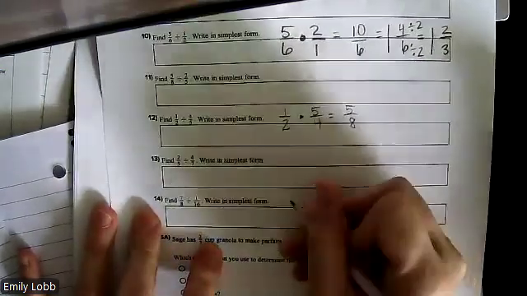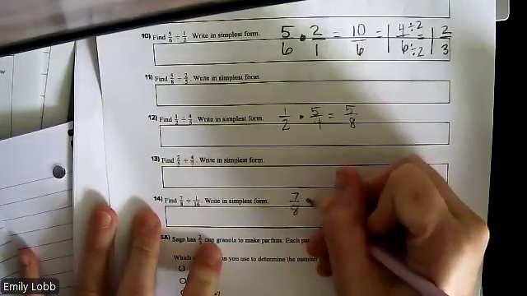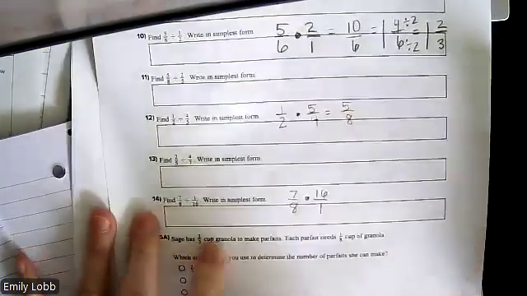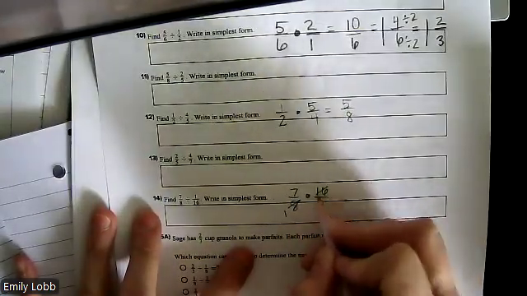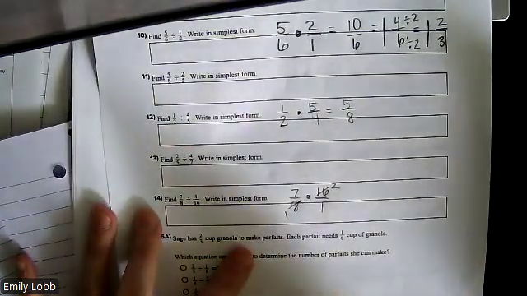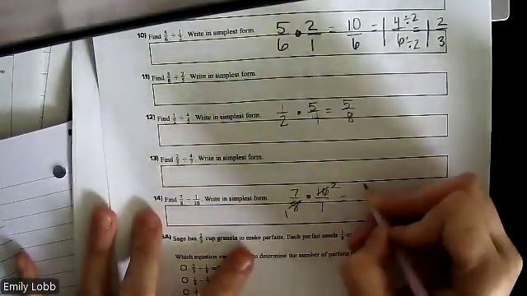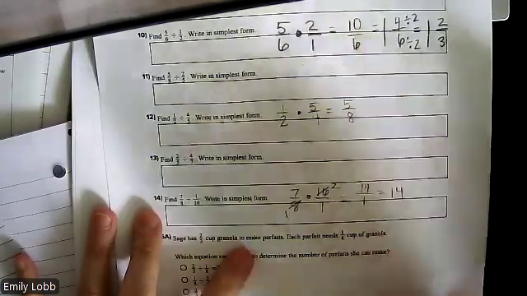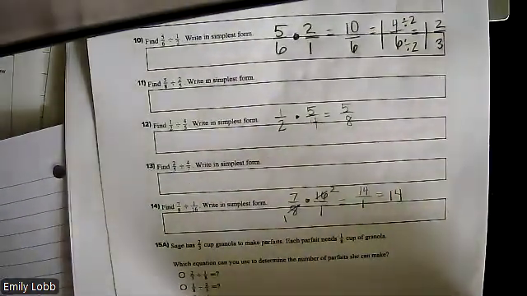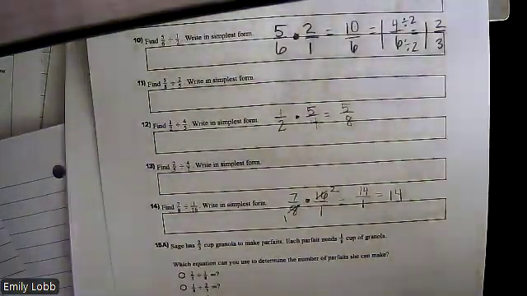14. I would keep the 7/8, change to multiplication, and the 16 goes to the top. Here, before we multiply, I notice I could divide this by 8 and this by 8. So that leaves me with 7 times 2 and 1 times 1. Well, anything divided by 1 is itself. So that is as simple as that gets. All right, I'm going to give you about 30 seconds. And then we're going to move to page 8, because that is page 7.